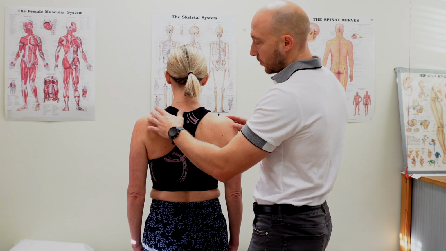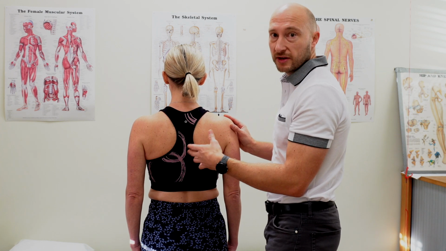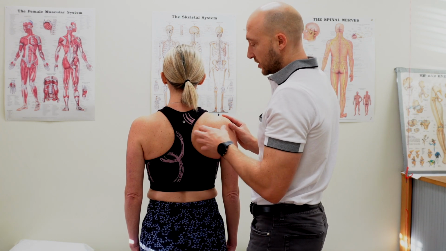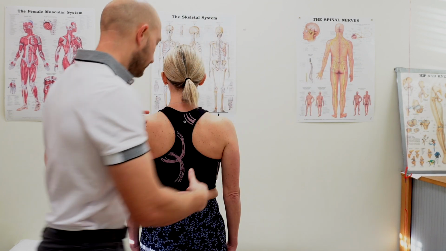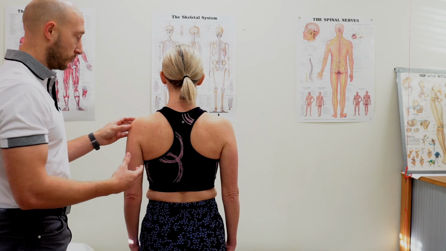So general height, I don't get too obsessed with shoulder height because there's no clinical research that shows it's ridiculously relevant for lots of things, but you just want to get a general idea of what we're dealing with.